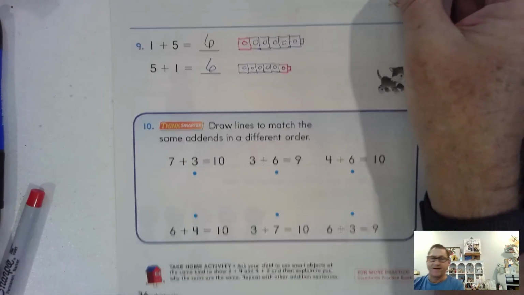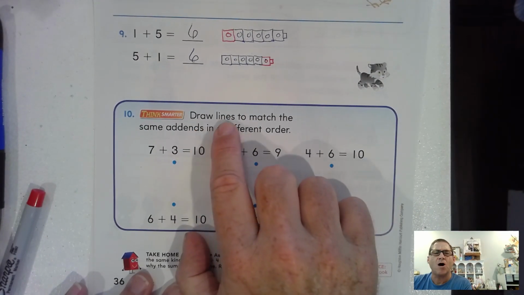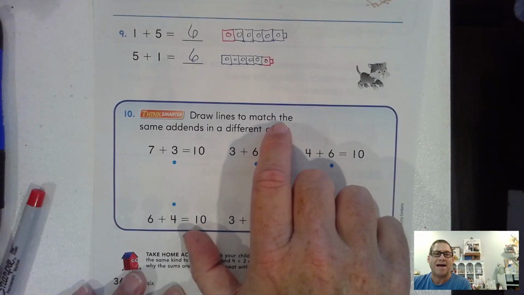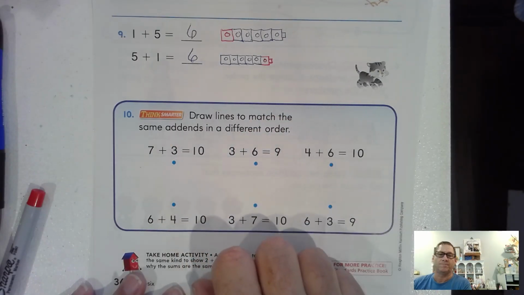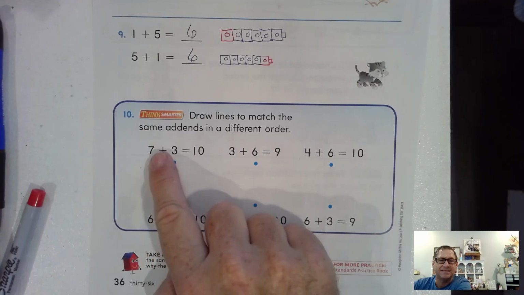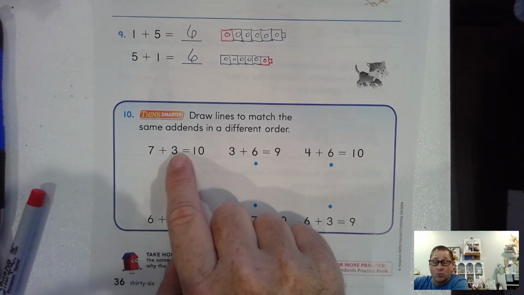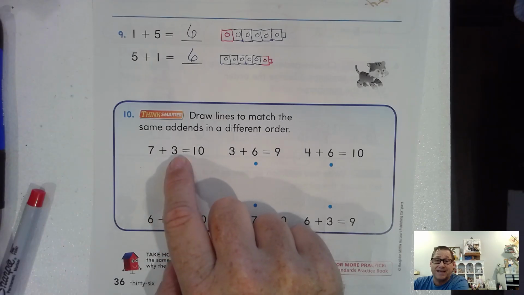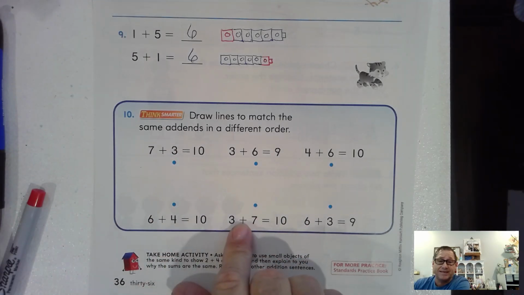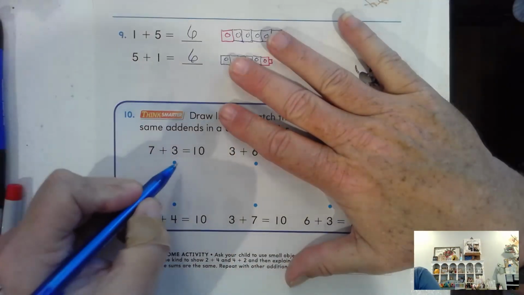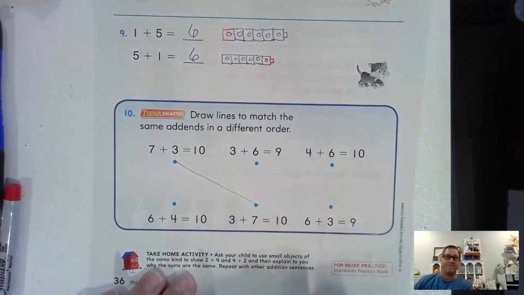All right, and finally number 10. Draw lines to match the same addends in a different order. All right, well, let's look at the addends. 7 plus 3. So the same addends in a different order would be 3 plus 7. Do you see 3 plus 7 anywhere? Yeah, I see it down here too. Yes. Okay, so draw a straight line to 3 plus 7.